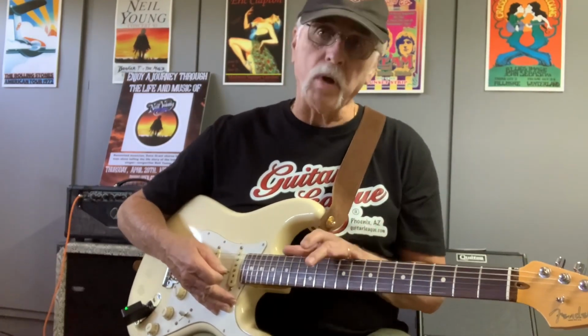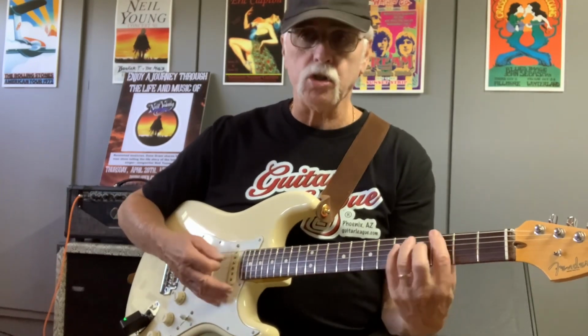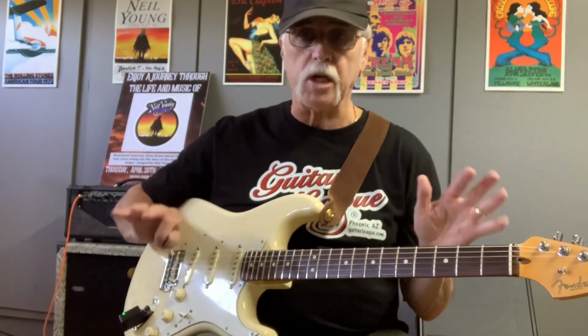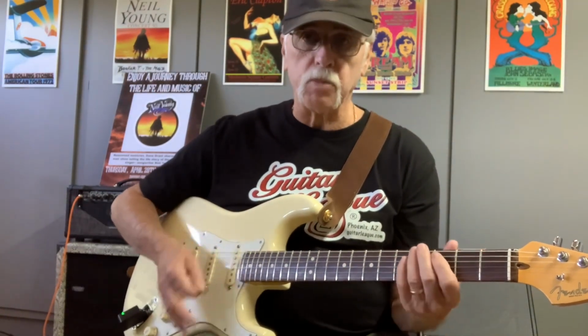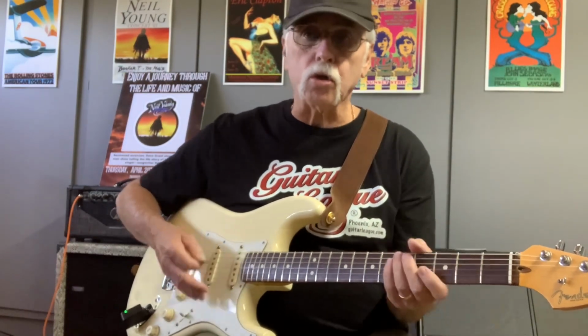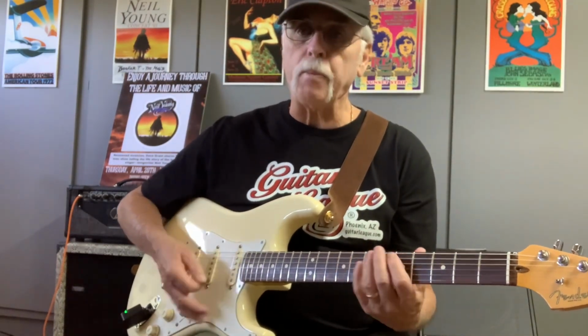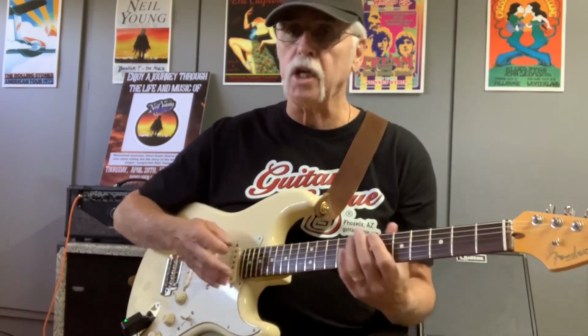And that works all the way up the line. You know, if you're starting with a G major scale, you could learn the G major scale all in this position and all the chords that go with it. And then you could move up and learn the G scale in another position and all the chords that go with it.